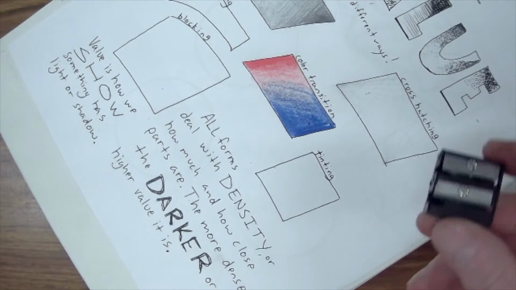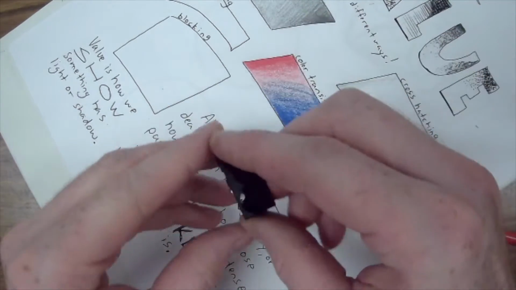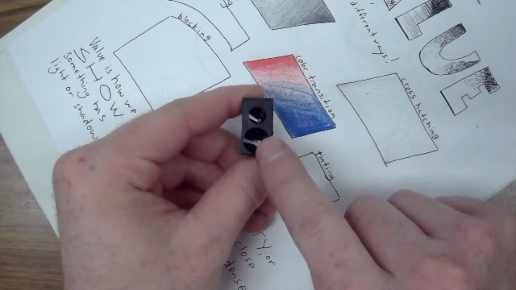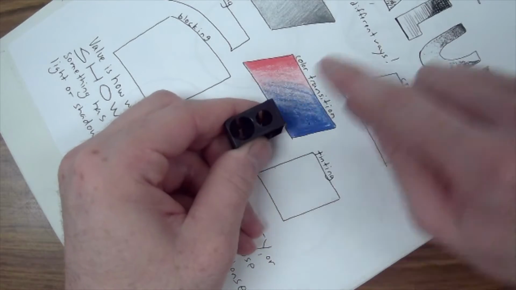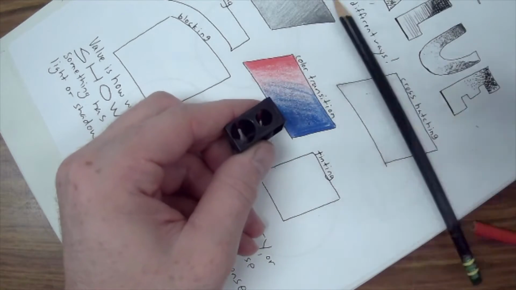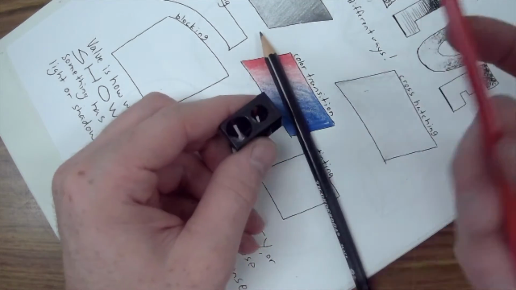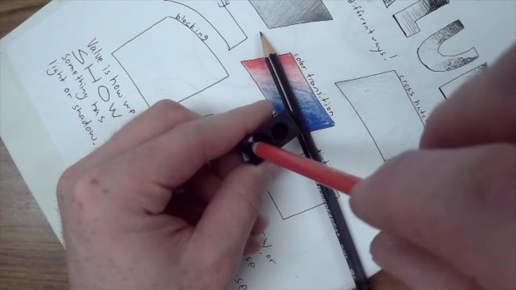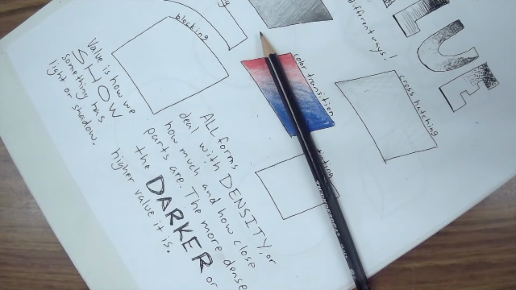I haven't mentioned this yet, but if you have one of these sharpeners with two barrels in it, the large one is for writing pencils. That's going to give me a longer point, good for writing. The shorter one is what I would want to use for a colored pencil though. It tends to make the tip of it shorter but wider. That wider part is going to make it so it doesn't break as easily.